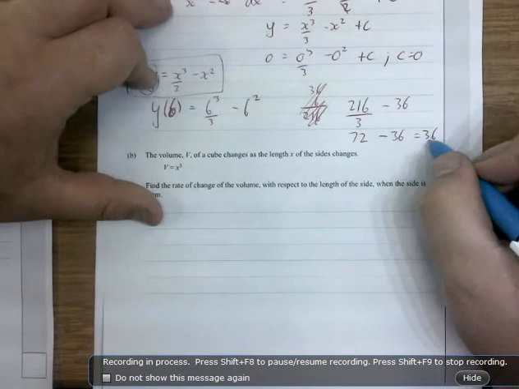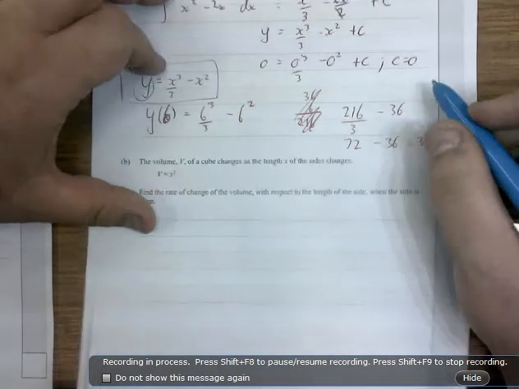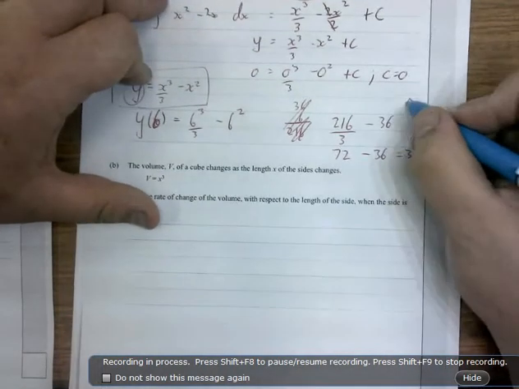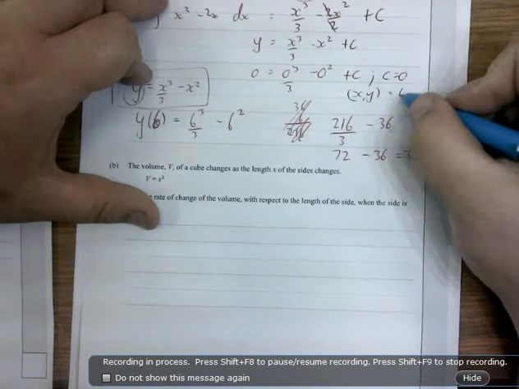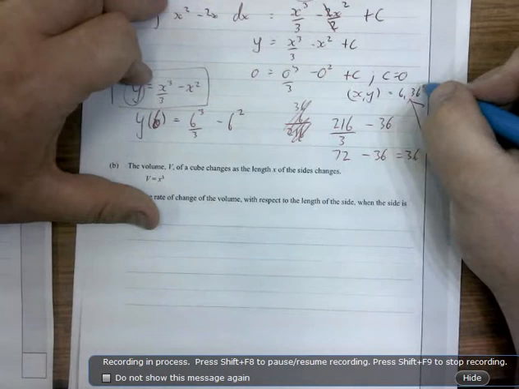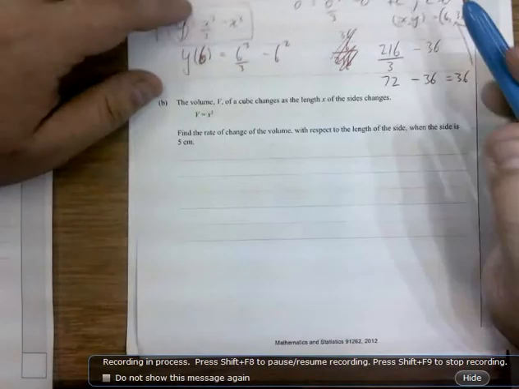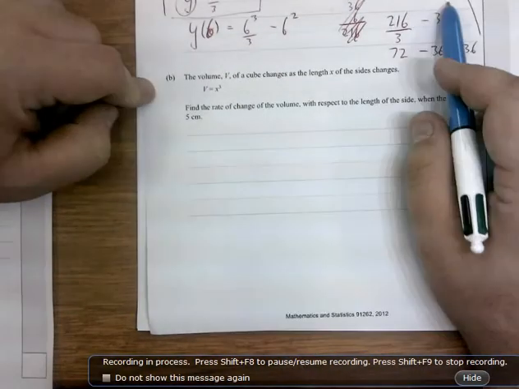Y is 36 when x is equal to 6, so our point is (6, 36). Right, that's our answer.